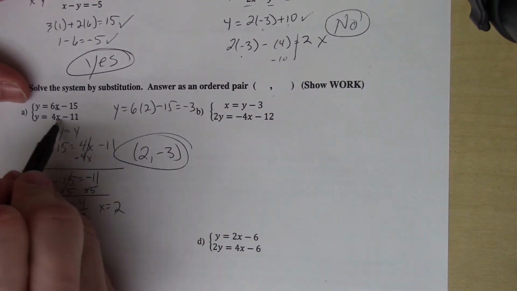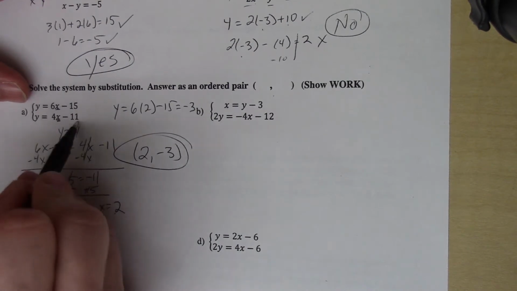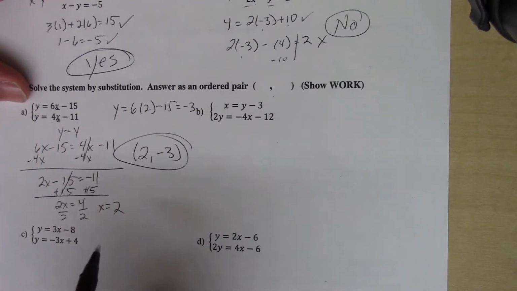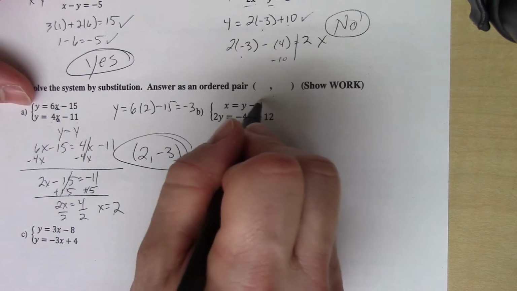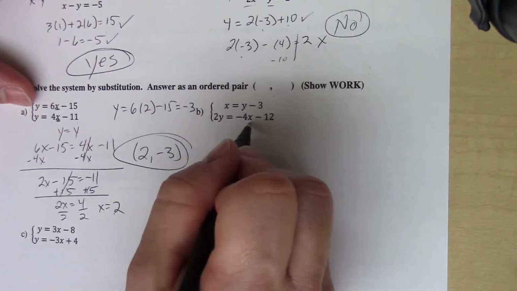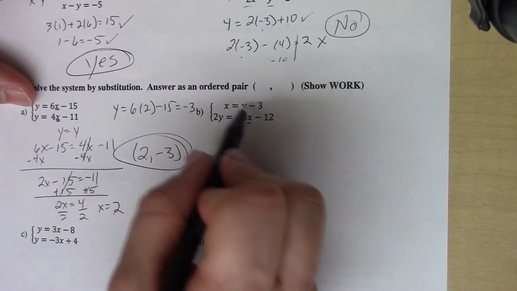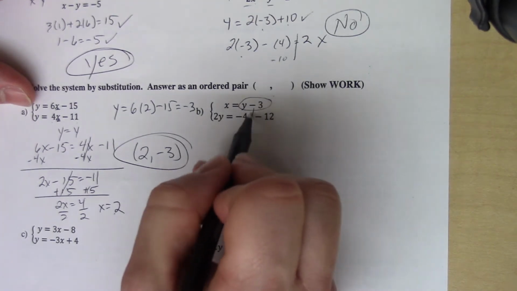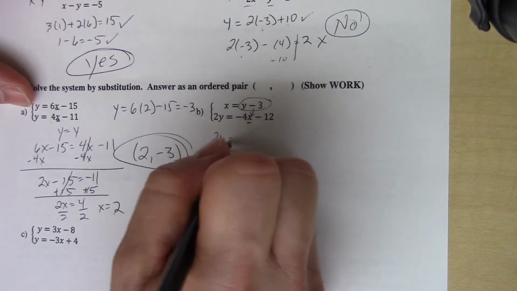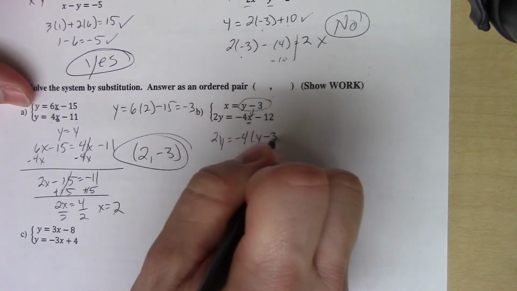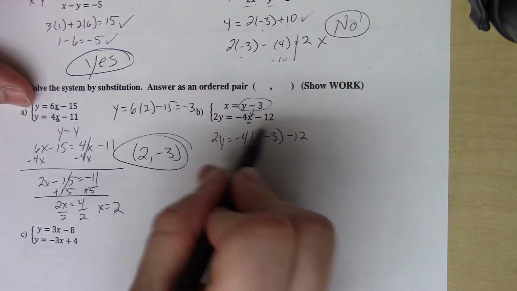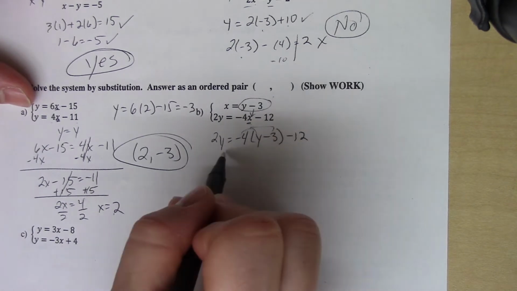If I would have plugged 2 in here, I would have got the same. 4 times 2 is 8, minus 11 is -3. Okay? Right here, I'm going to get x equals y, so I can plug it in right here, or I could divide everything by 2 here and plug it in right there, but I'm just going to do what I got, which is that. So I get 2y equals -4 times y minus 3 minus 12, right? Don't forget about that minus 12 at the end. Distribute.